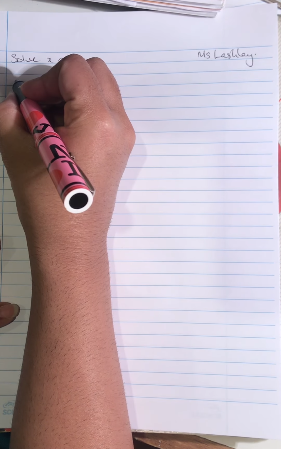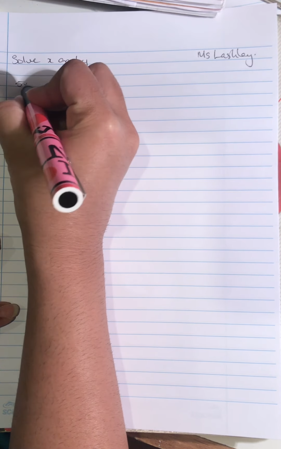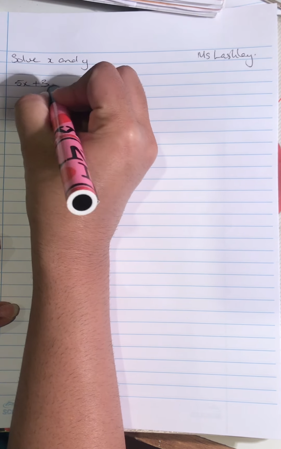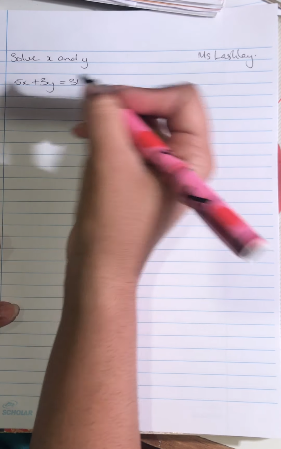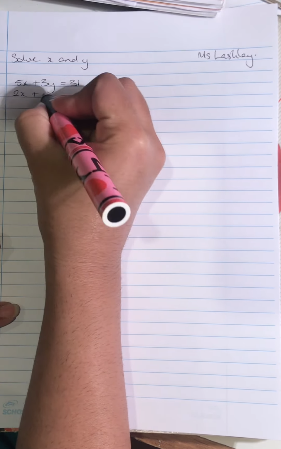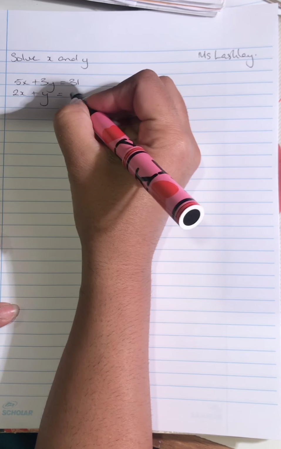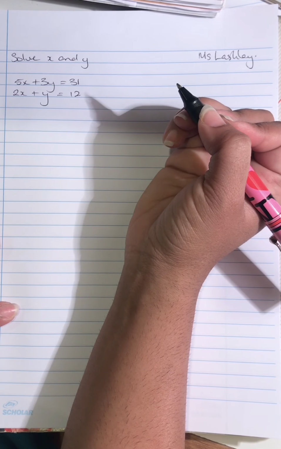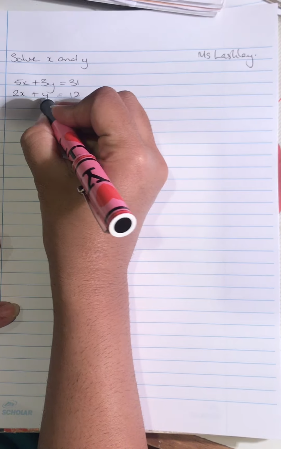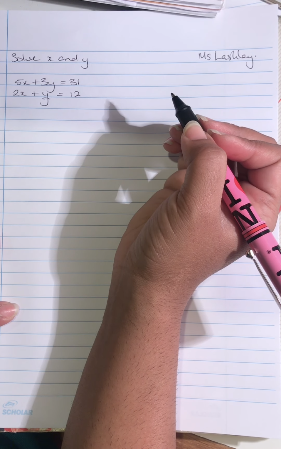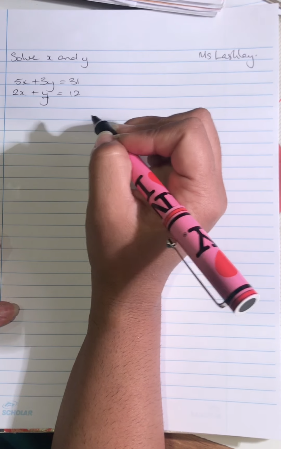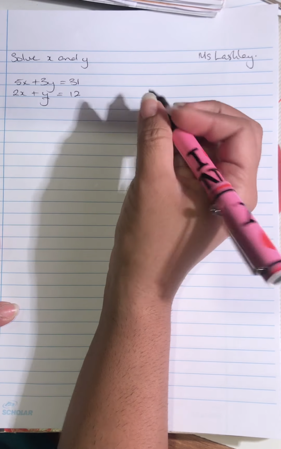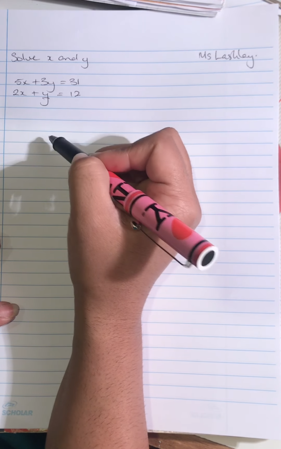So we have the equation 5x plus 3y is equal to 31, and 2x plus y is equal to 12. Now we have a single term here, so we could actually use substitution to find this, but we're not doing substitution just yet. We're actually looking to eliminate.